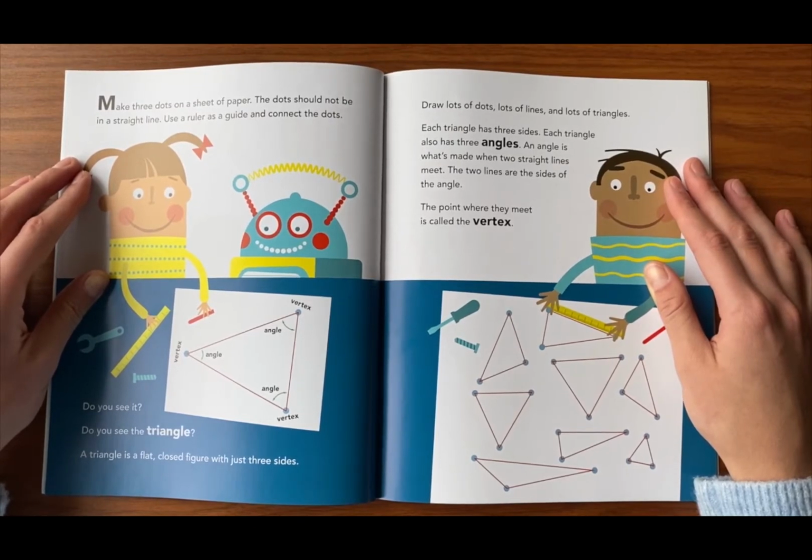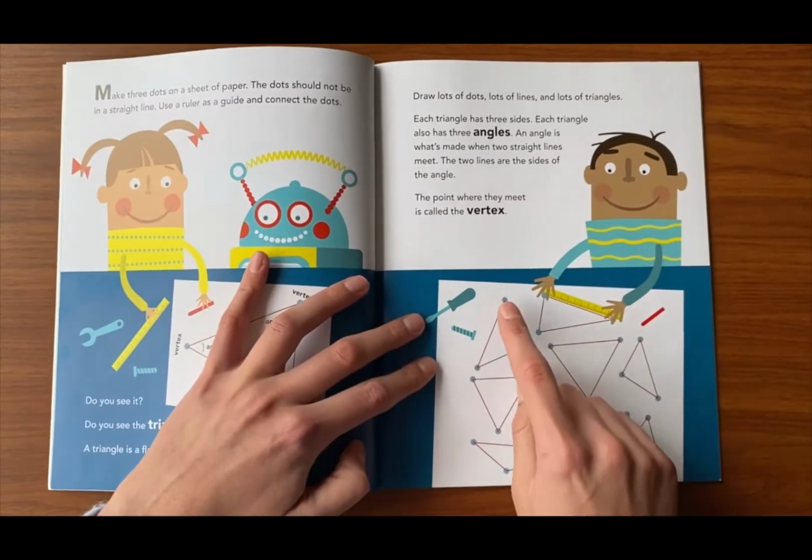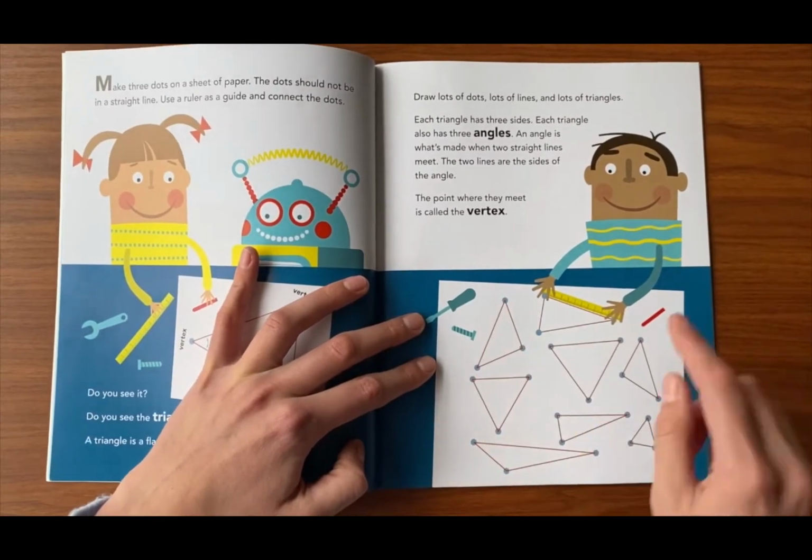Each triangle has 3 sides. Each triangle also has 3 angles. An angle is what's made when 2 straight lines meet. The 2 lines are the sides of the angle. The point where they meet is called the vertex. So we see each of these blue dots here is a vertex.